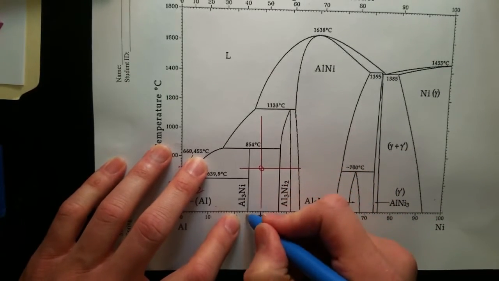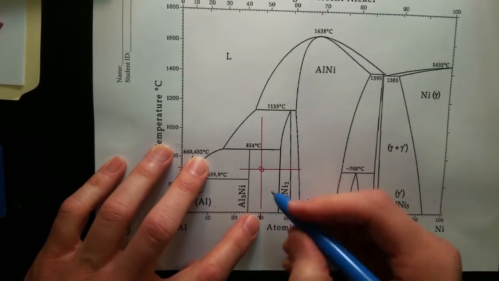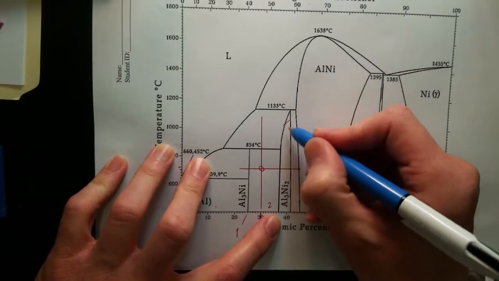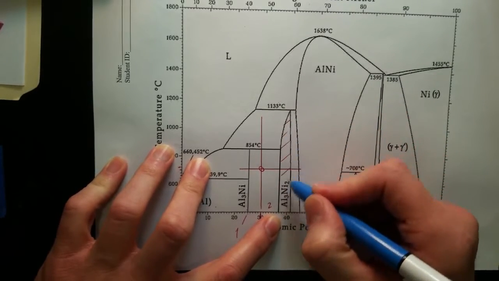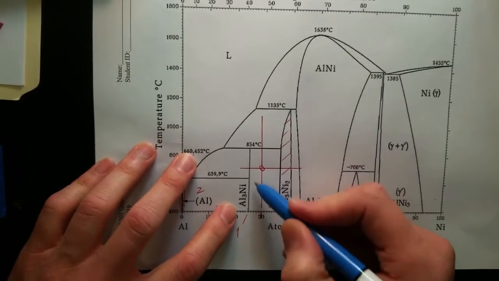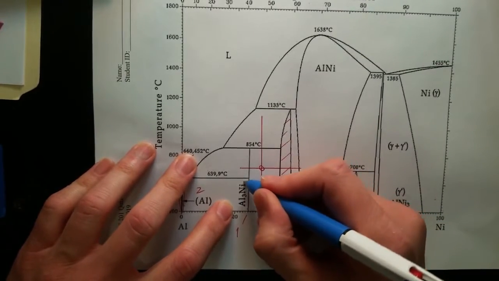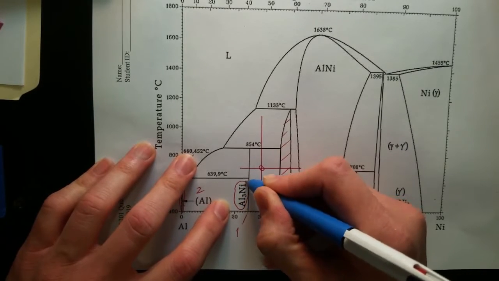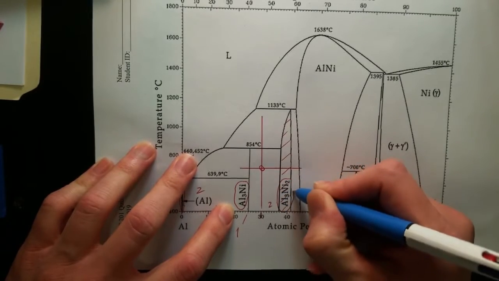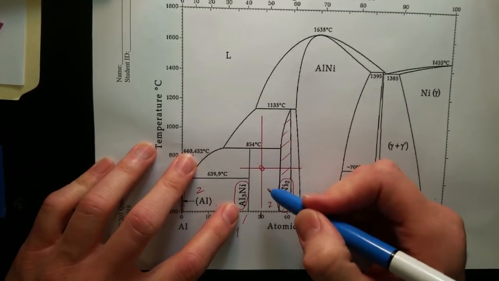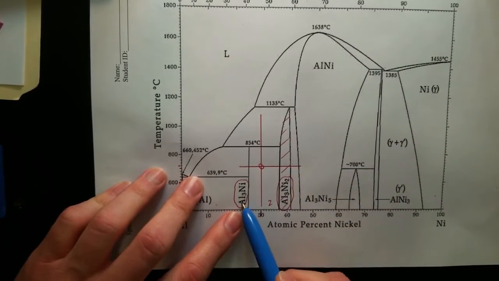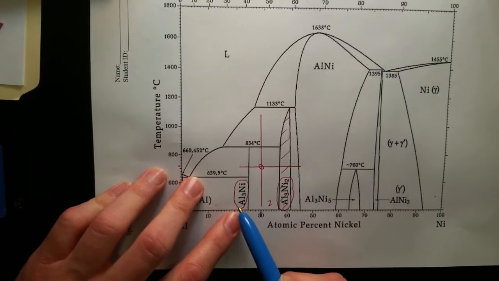So that is single, which means this is a two phase region, which means this is a single phase region, and this is a solid solution. So we know that our two phase region of the phase diagram is bracketed by Al3Ni, a line compound, and Al3Ni2. So that's the region we're in. So now we can use our tie line to identify the composition of each of these phases.